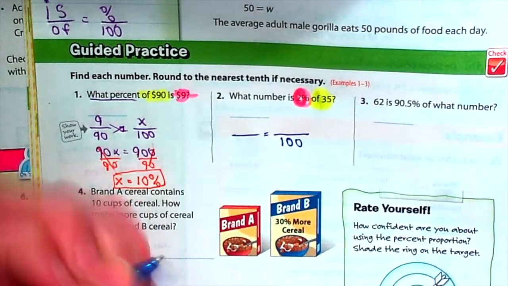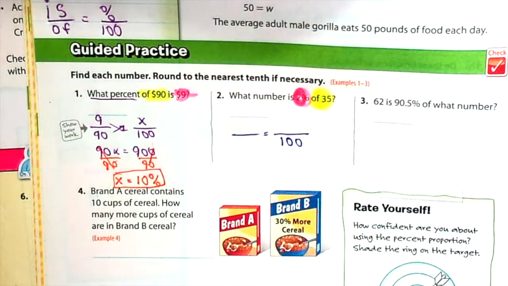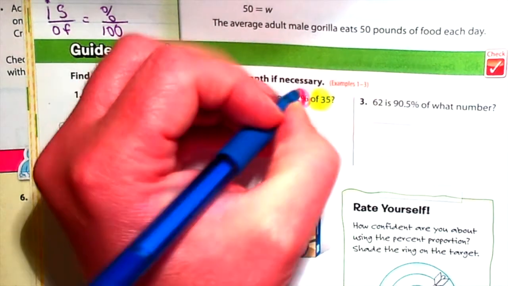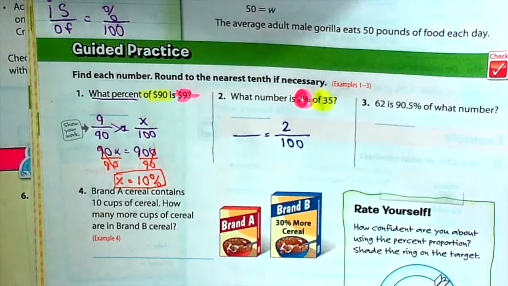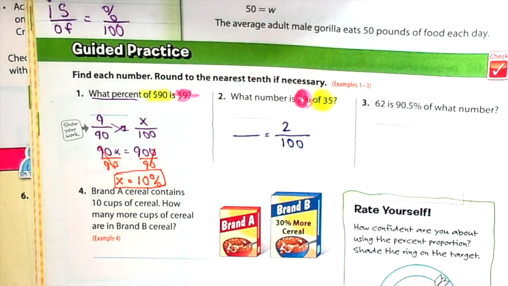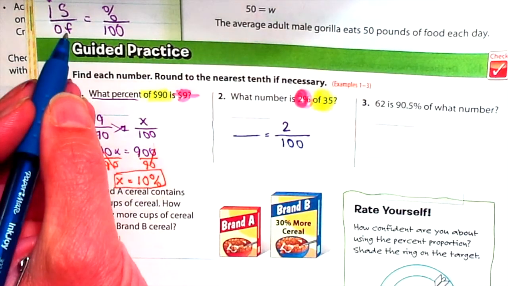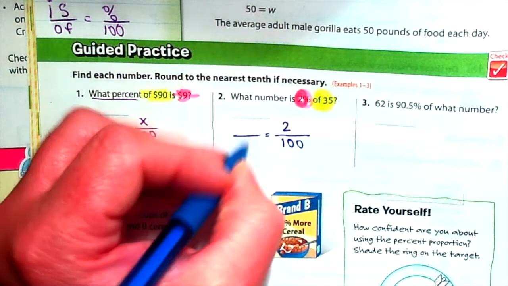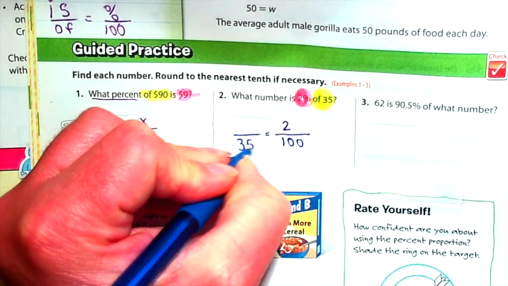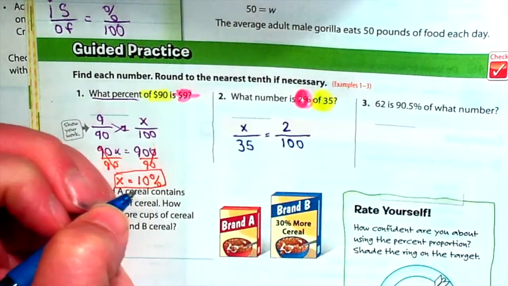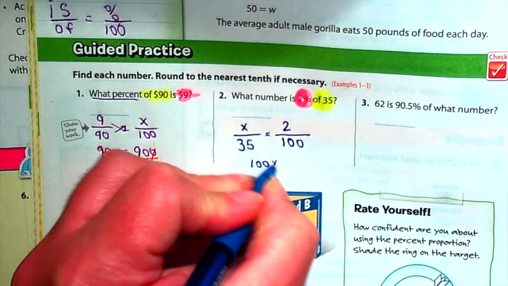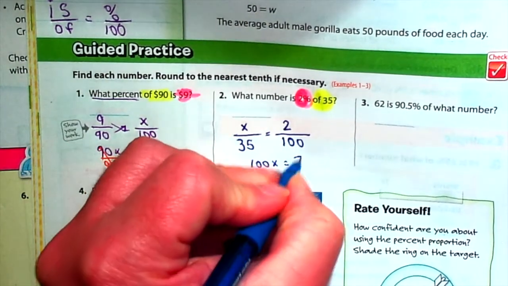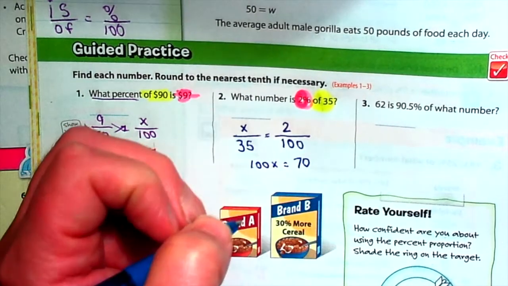So the 100 is still there. Since this is, again, 2%, then that percent always is going to go above the 100. So it says, what number is of 35? So the of comes here, the x goes there. So I go 100x equals 35 times 2, which is 70.